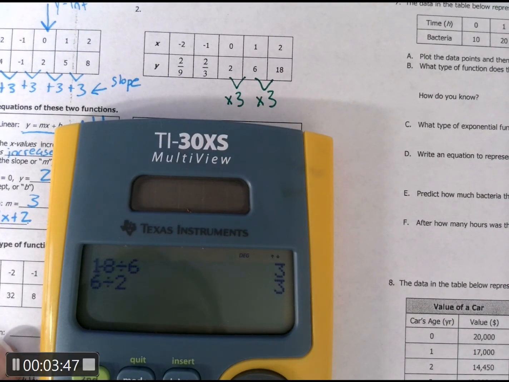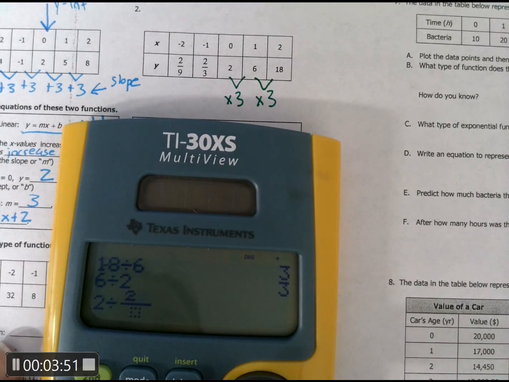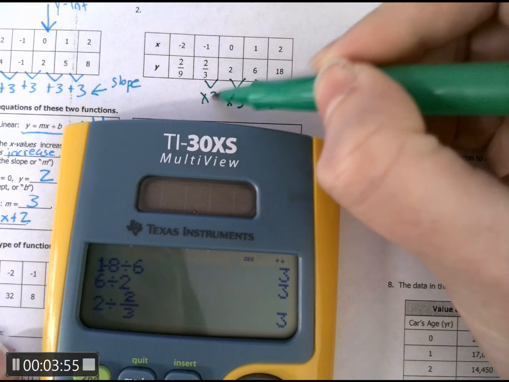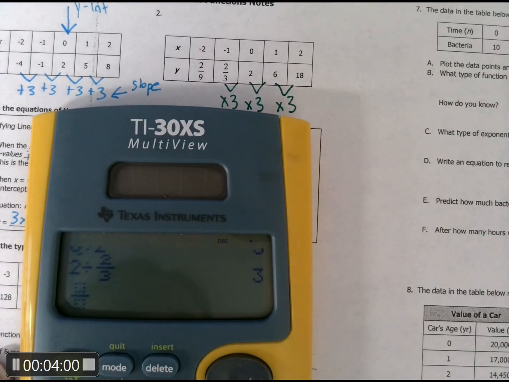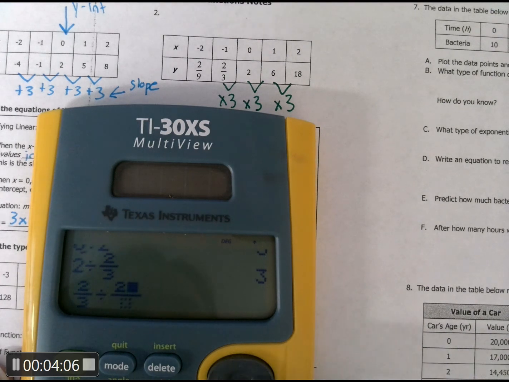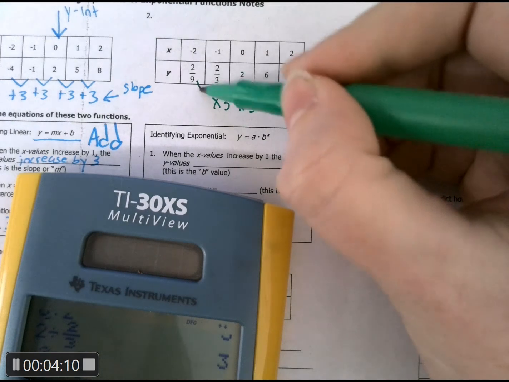And then 2 divided by 2/3 also gives us 3. So we multiply by 3, and then you can guess it, we are going to divide 2/3 by 2/9. And surprise, surprise, we also get 3.